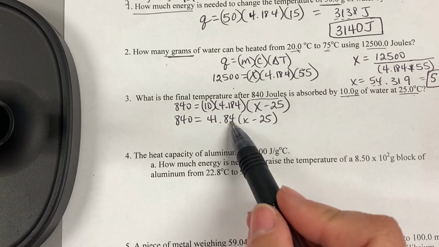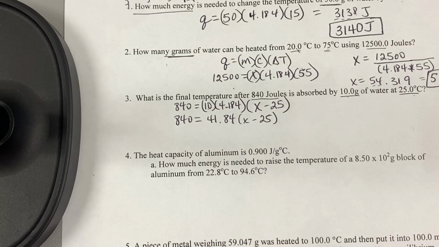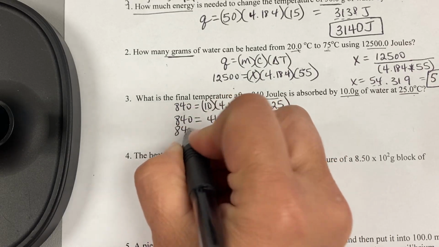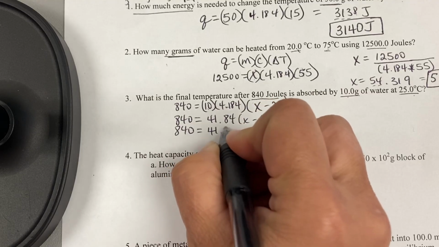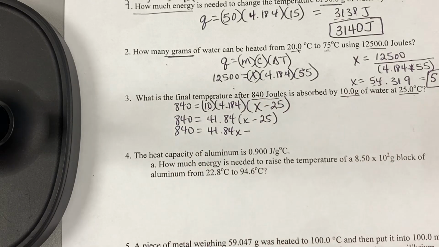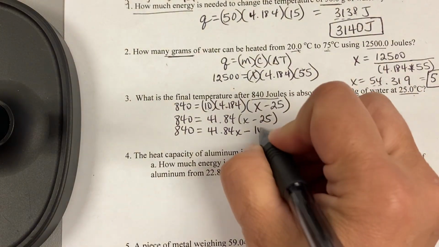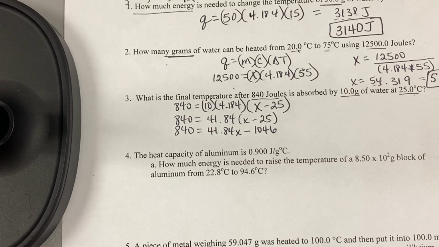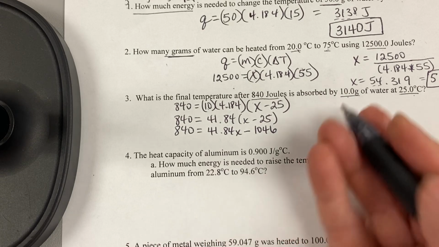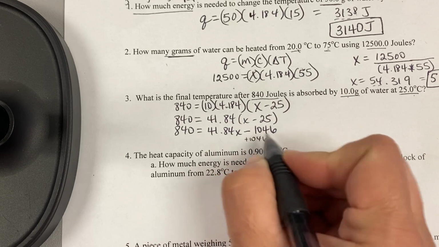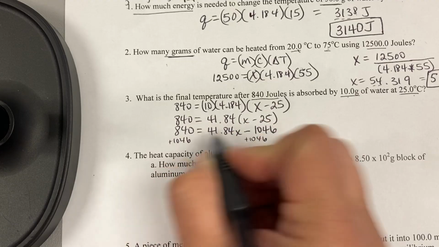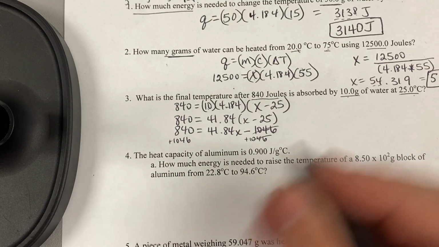Now, I'm going to take this and FOIL it. So it'd be 840 is equal to 41.84x minus, well, what is that number? 41.84 times 25. And that would give me an answer of 1046 once I FOIL it. Now I can finish simplifying, and it's just like your algebra problems. I want to get x by itself, so I'm going to add 1046 to both sides. That way they cancel out.